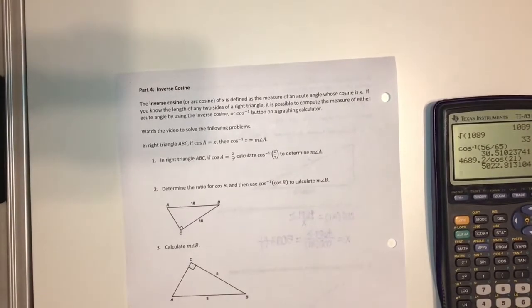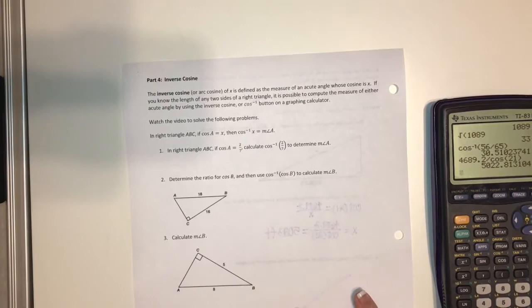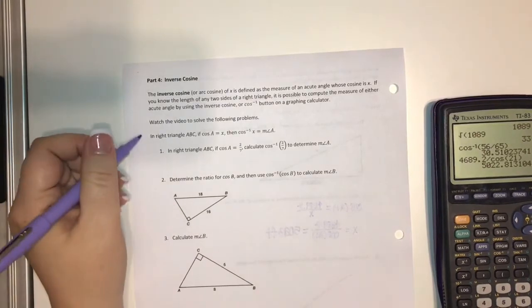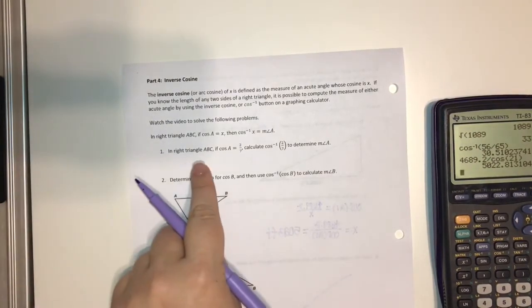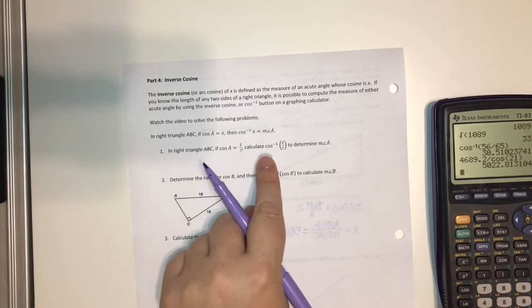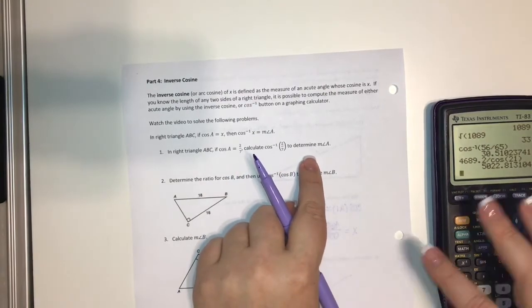And now for this lesson, we've got some inverse cosine problems to work through. Remember, when we're using the inverse cosine, we're looking for the angle. So this first question says, in right triangle ABC, if cosine of A equals 2 over 7, calculate the inverse cosine of 2 over 7 to determine the measure of angle A.